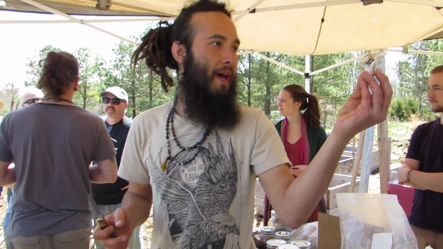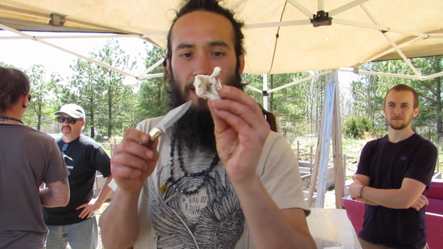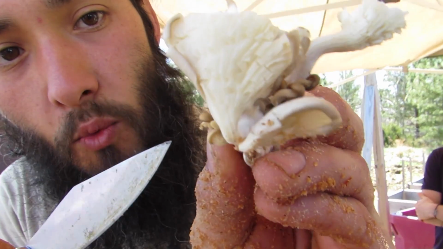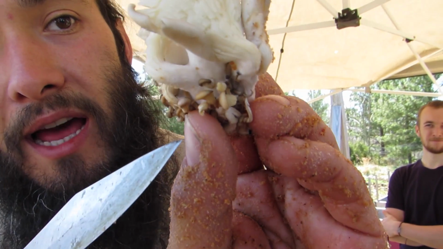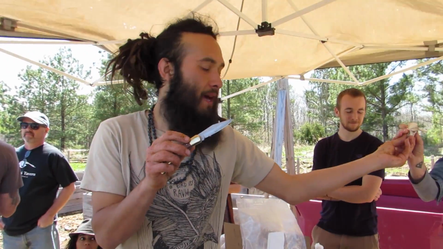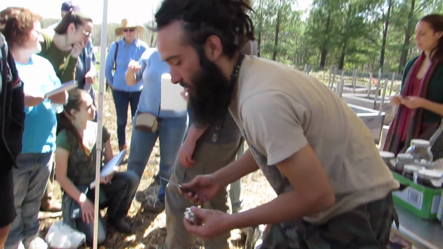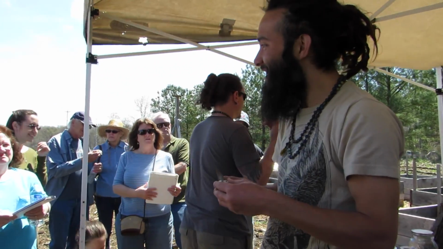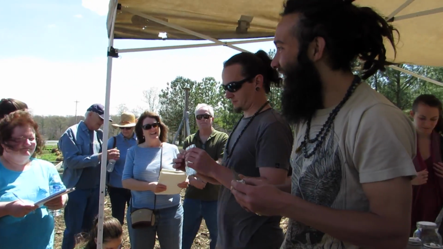Let's go ahead and pass this around. I want everybody to zoom in super close on this to where you can see the little white fuzzies, the little white cottony fuzz. That's mycelium. So go ahead and pass that around. Now is the time of year to start a batch? Anytime is the time of year to start a batch. All the time, every time.